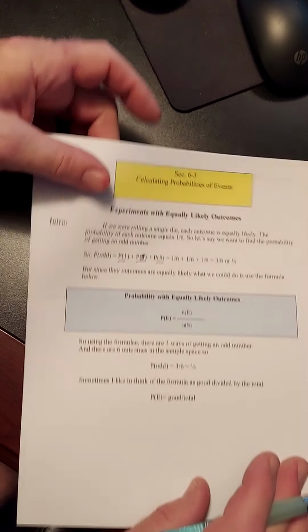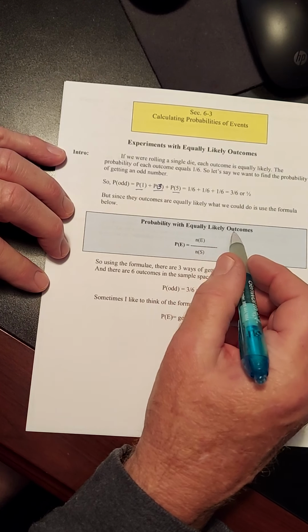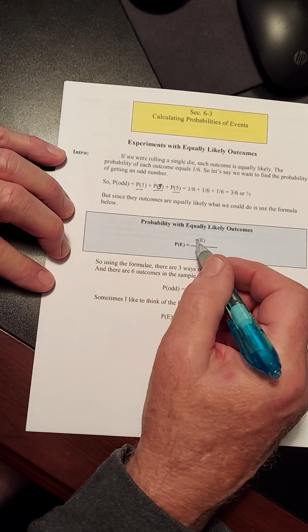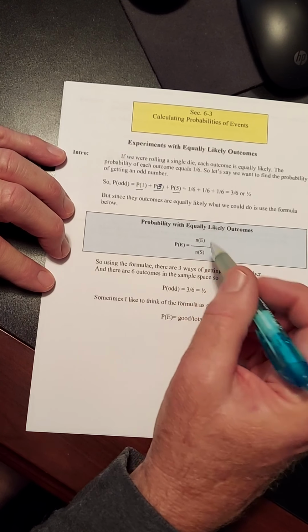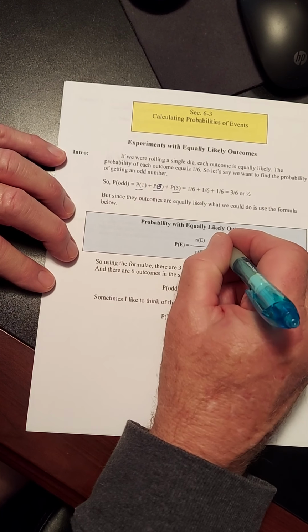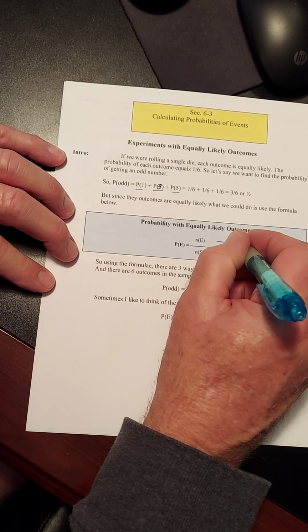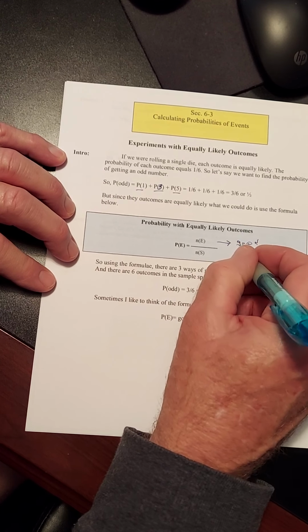got a little formula down here in the blue, the probability with equally likely outcomes, you could simply take the number that's in the event. So in this example I had up here, odd, there was 3 of them that were odd out of 6 total. Okay, and a lot of times I've said this before, I like to think of probability as good over total.